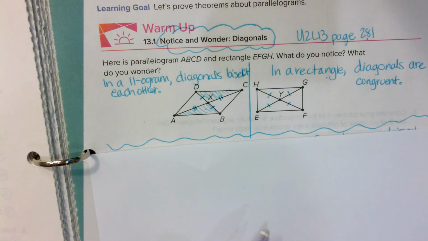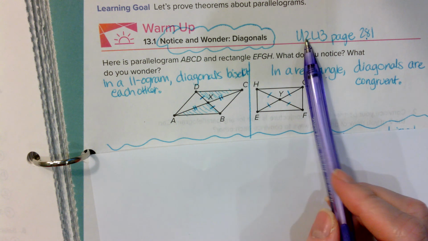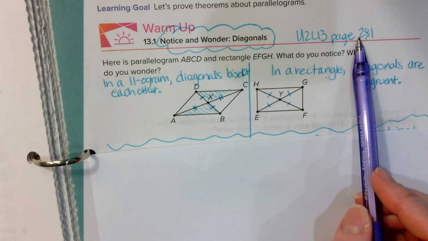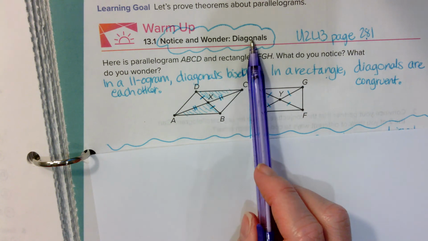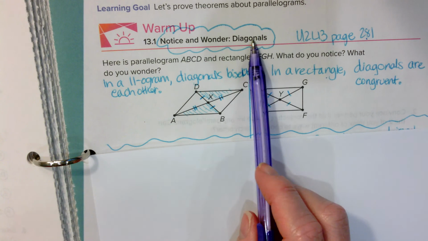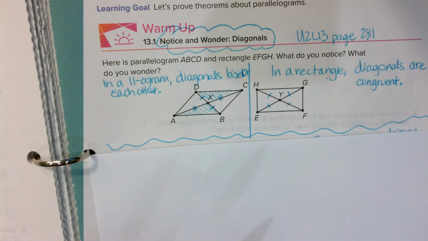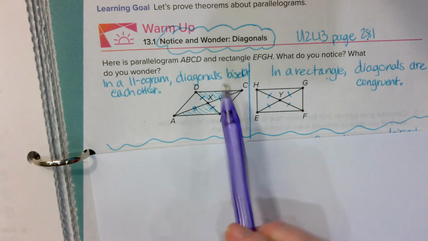Hi, Geometry. This is Unit 2, Lesson 13, page 281. And I'm doing a notice and wonder about diagonals. But we already discussed this information in Lesson 12, so I want to remind you what we learned in Lesson 12 about the diagonals.